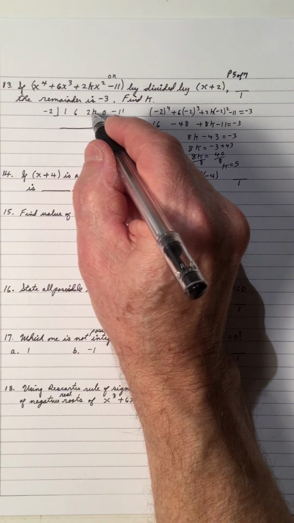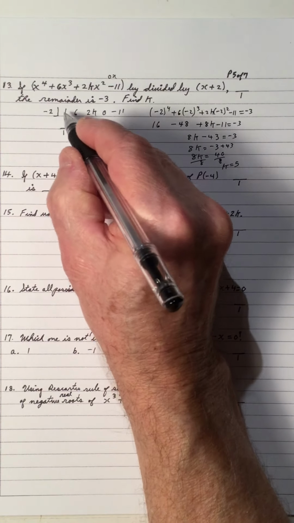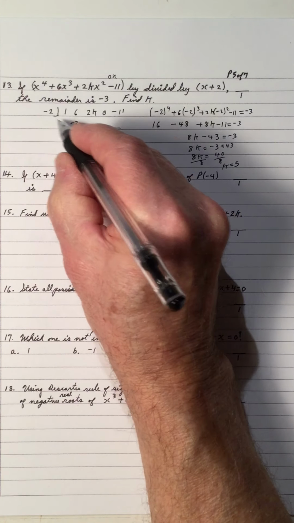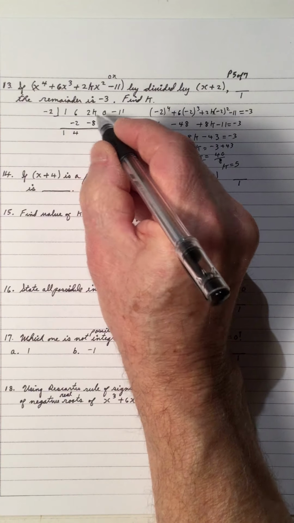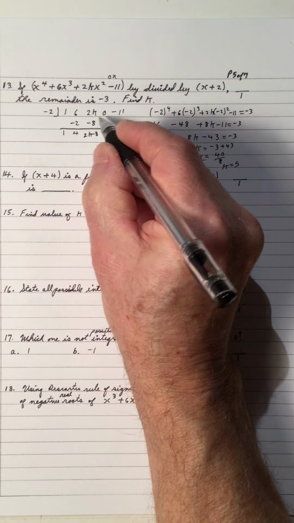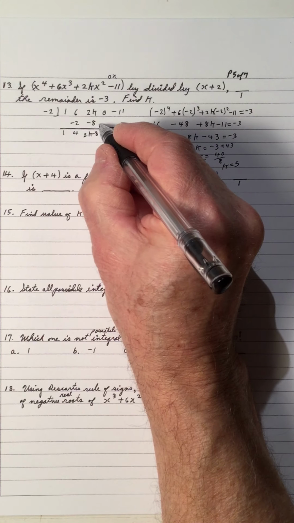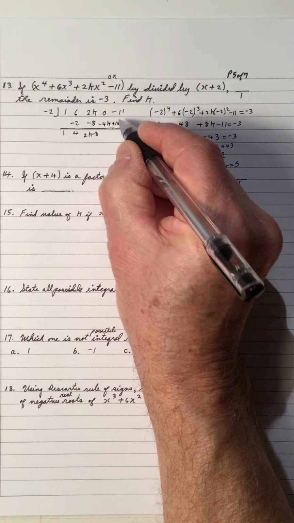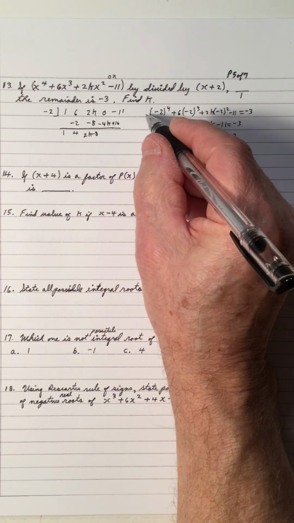But I'll do it. Bring down the 1, multiply, negative 2, add, 4, multiply, negative 8. Now when you add here, you get 2k minus 8. When you multiply now, you get a negative 4k plus 16. So I should have just spread out more.